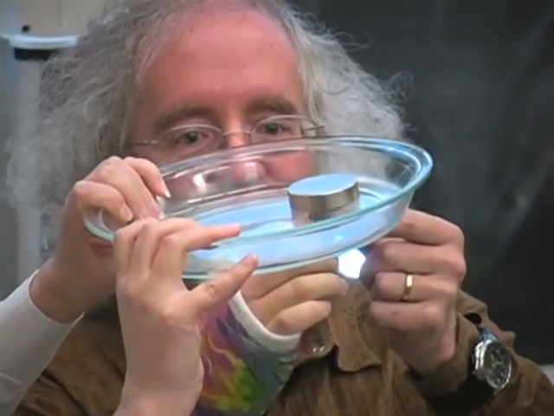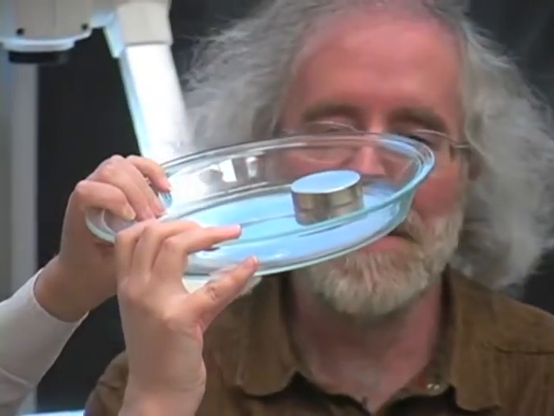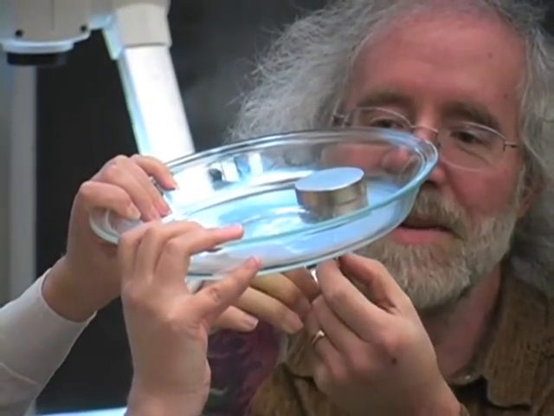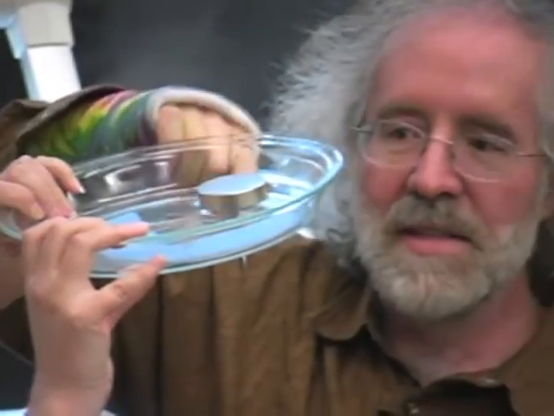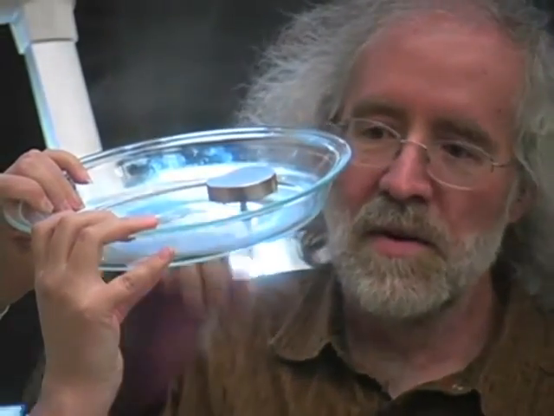Here we go. We'll start with the one Canadian dollar coin. Excellent. It lines itself up like that. Here comes a quarter. It lines itself up like so. And again, it's north at the top, south on the bottom. North at the top, south on the bottom.